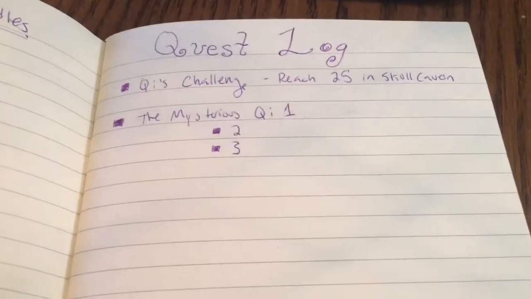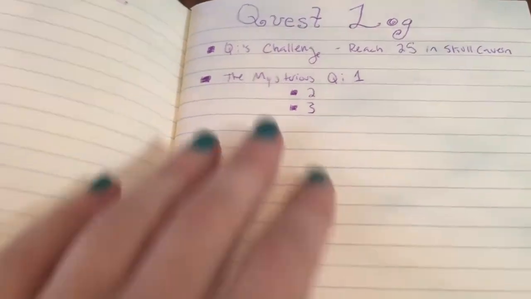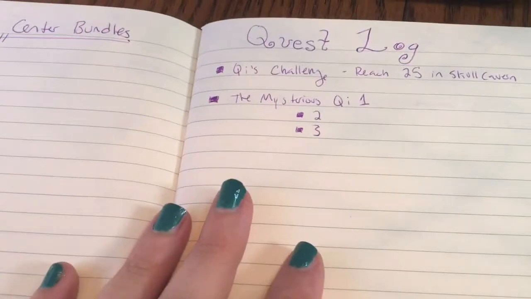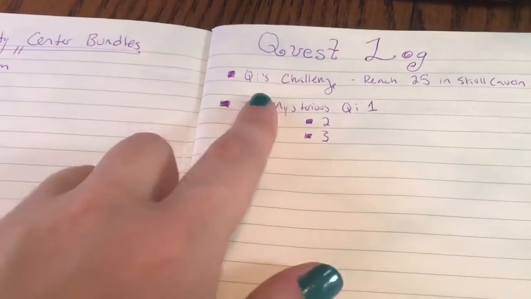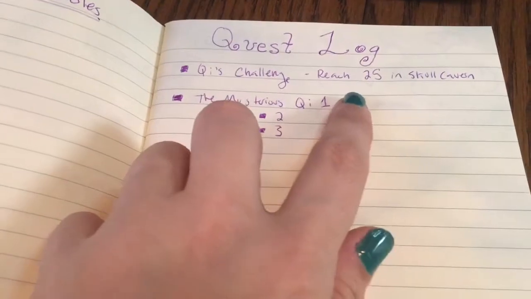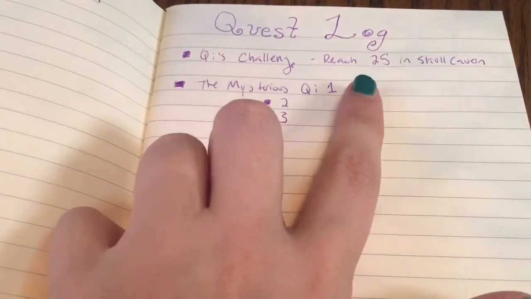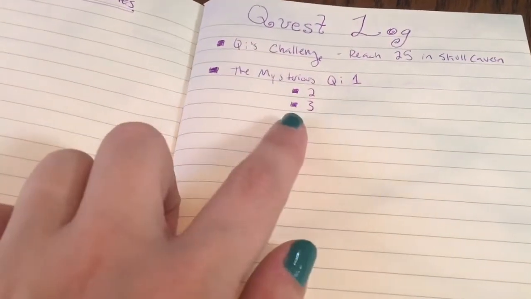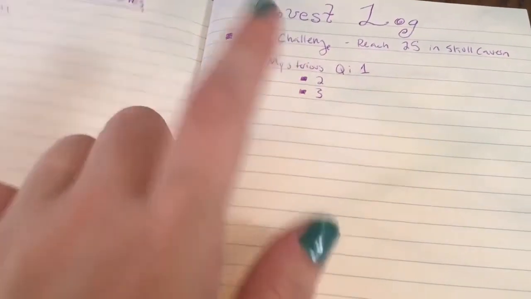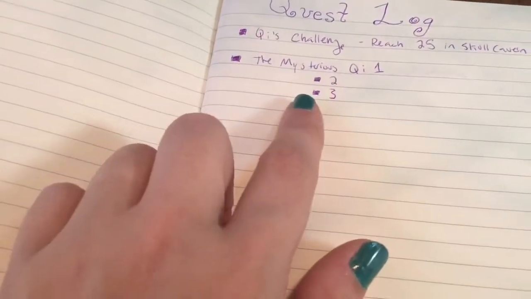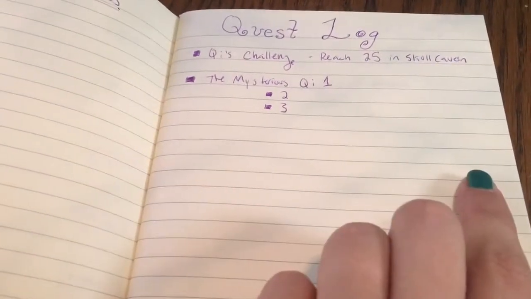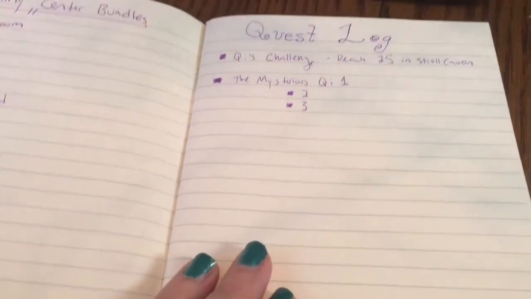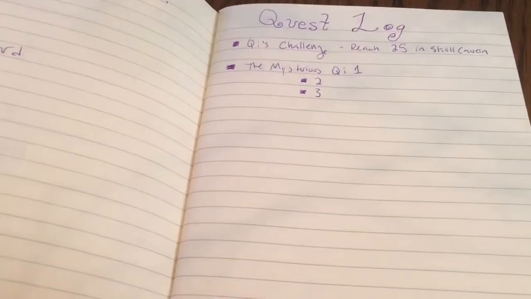So another thing you can do is make a quest log. There are little personal quests, there are storyline quests, and you can keep track of what you're supposed to do. So for example, I finished Key's Challenge, which is reach level 25 in Skull Cavern, that is in the desert. And then I started doing the different parts of the mysterious Mr. Key challenge or quest, and I've continued going on through there. If you wanted to add personal things on here, like getting items for specific characters, that would also be very helpful, and you can just keep going down this quest log.